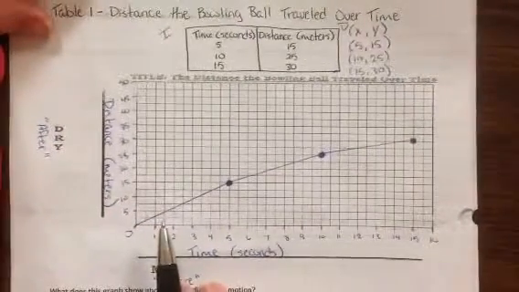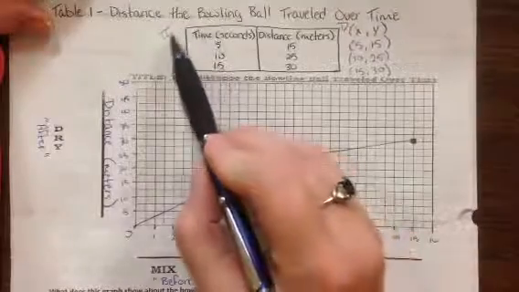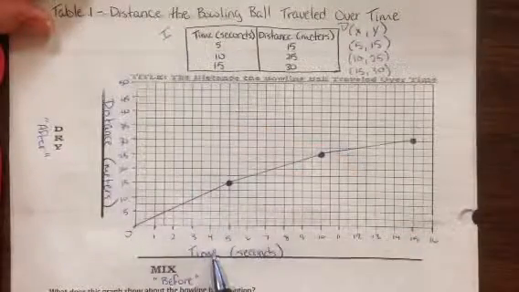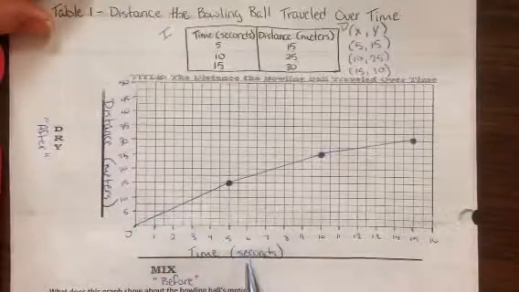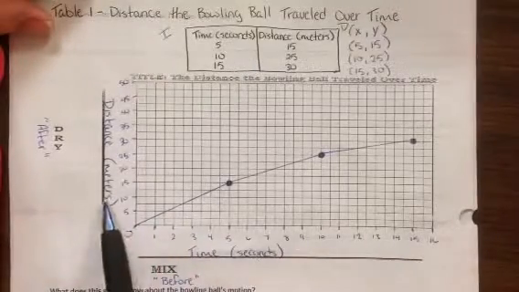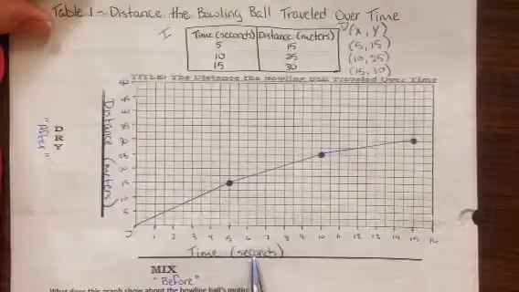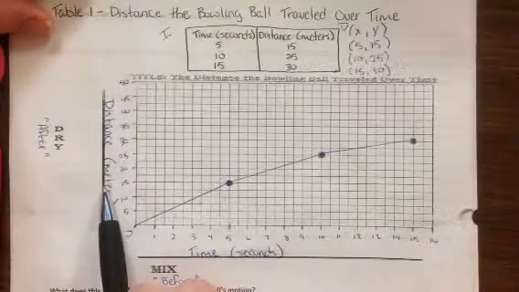So whatever memory tool you use to remember it, independent is going to be the time in this case, and the dependent is going to be the distance in meters. Make sure in parentheses that you have your units. We measured time in seconds and distance in meters.